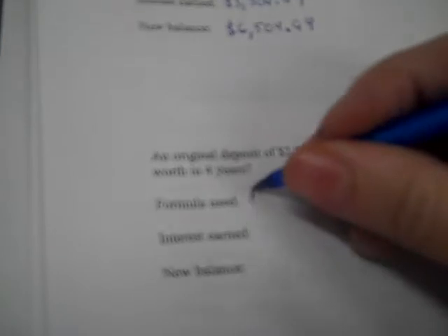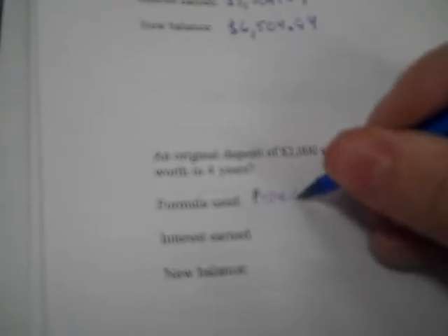Okay, an original deposit of $2,000 earns 5% simple interest. How much will the account be worth in 4 years? So simple, okay? Simple is principal times rate times years. That equals your interest, okay?